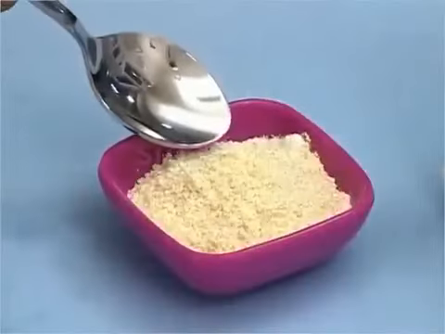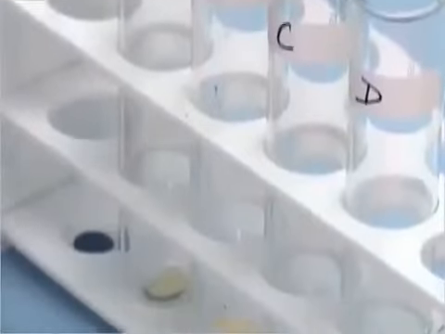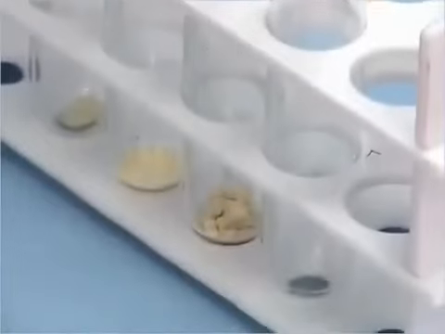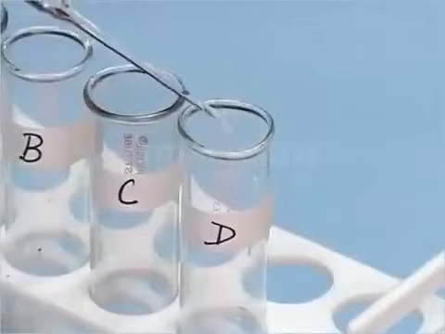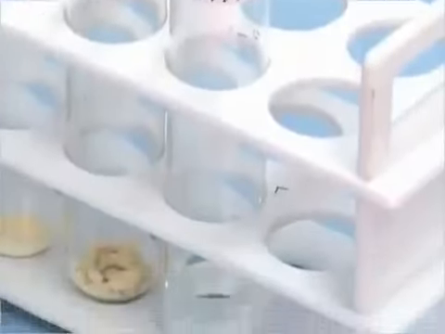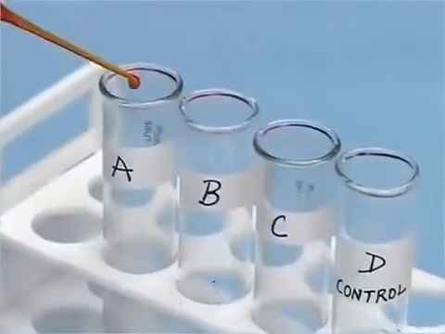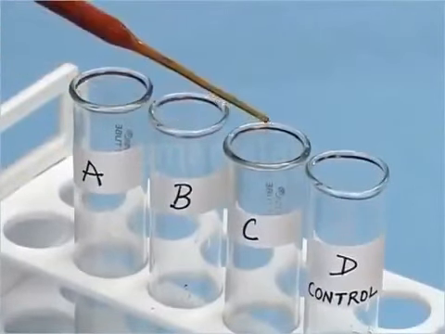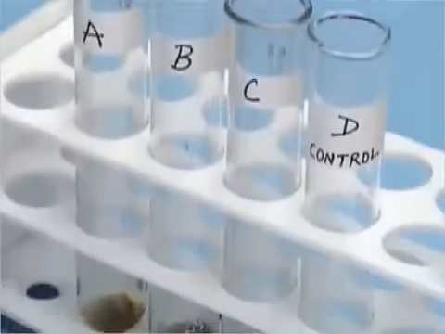Take a little quantity of powdered pulse and put it in the test tube B. In the test tube C, add a few pieces of crushed cashew nuts. In the test tube D, add a little amount of water and label this as control. With the help of a dropper, add a few drops of iodine solution in each test tube. Now wait for 1 to 2 minutes and observe.